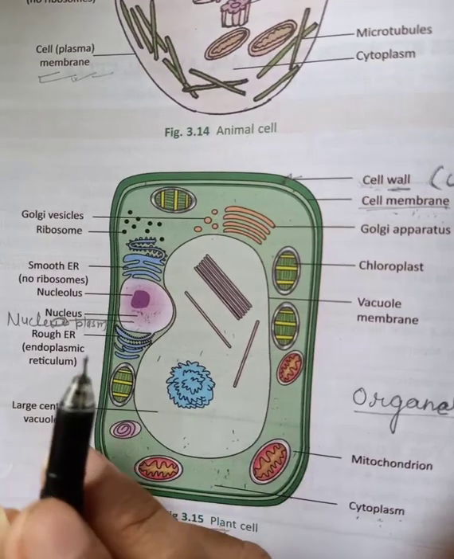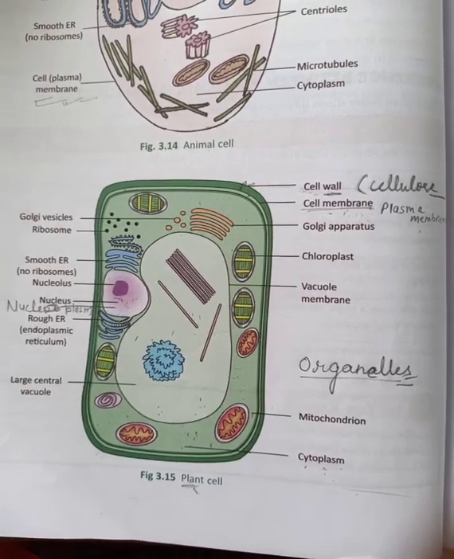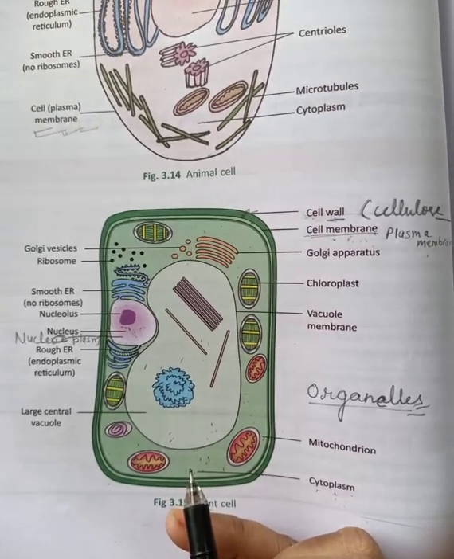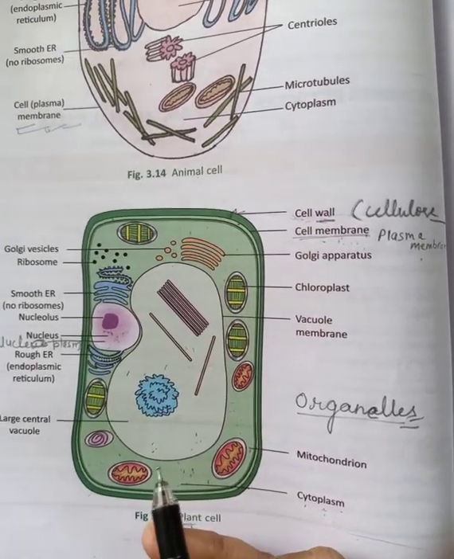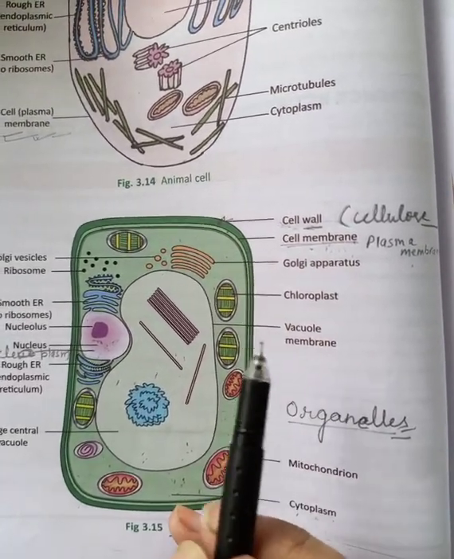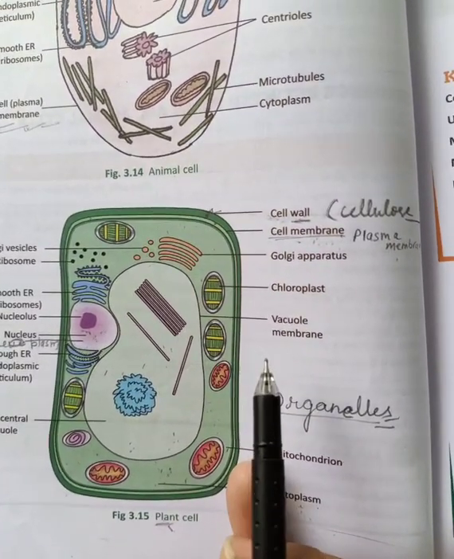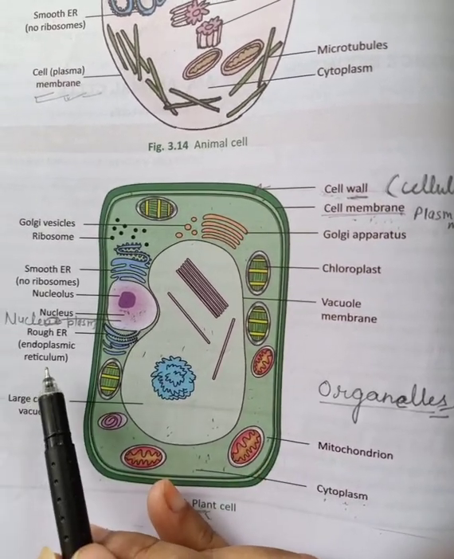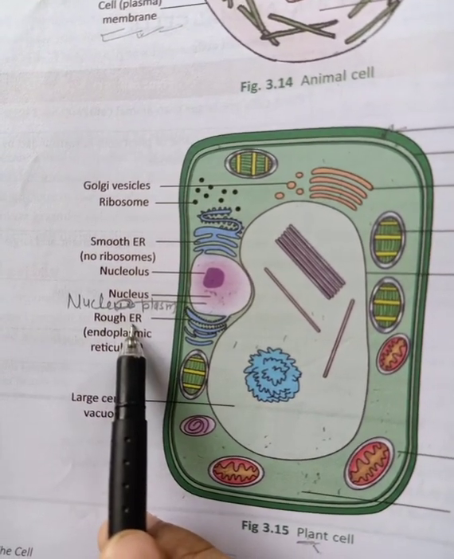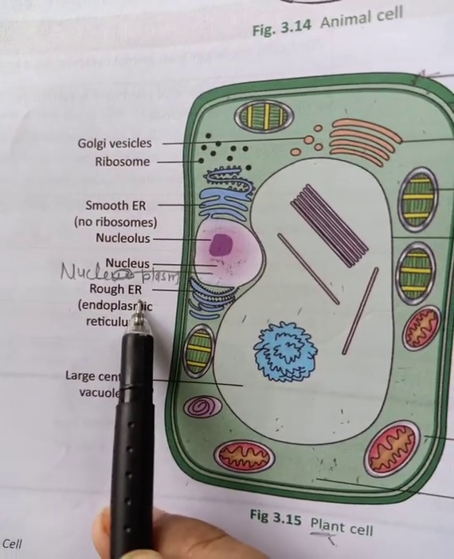Now today we are going to take the topic that is cell organelles. As we have organs in our body, the cell also has some organelles. In case of the cell, we are going to call them cell organelles. Now today the topic that we are taking is the endoplasmic reticulum. As you can see in the picture also, endoplasmic reticulum is there. Smooth and rough endoplasmic reticulum, that I will explain to you.